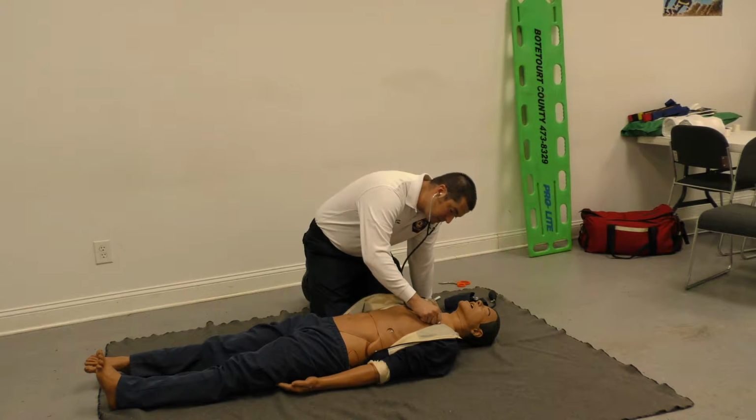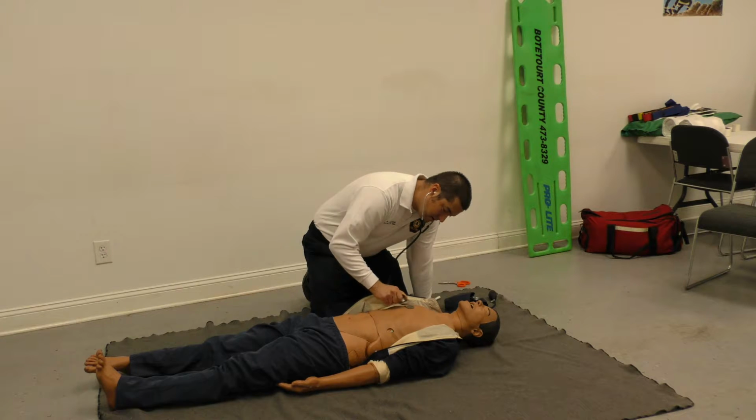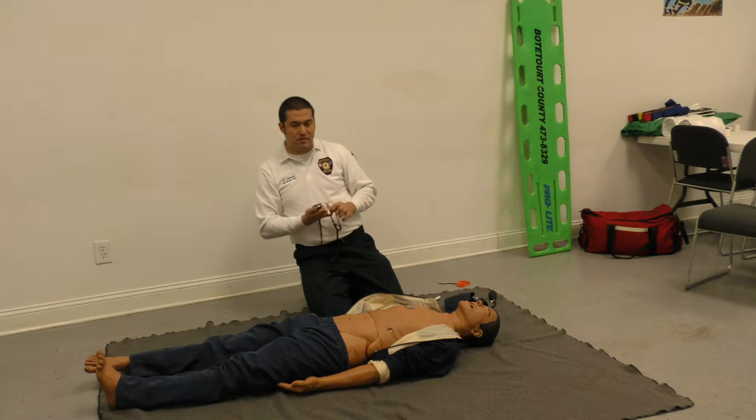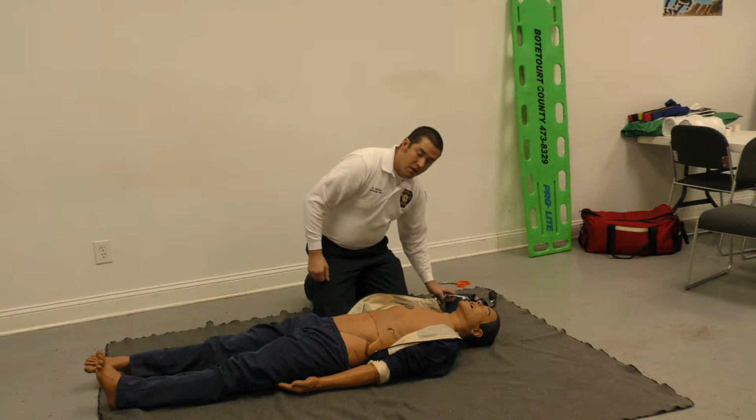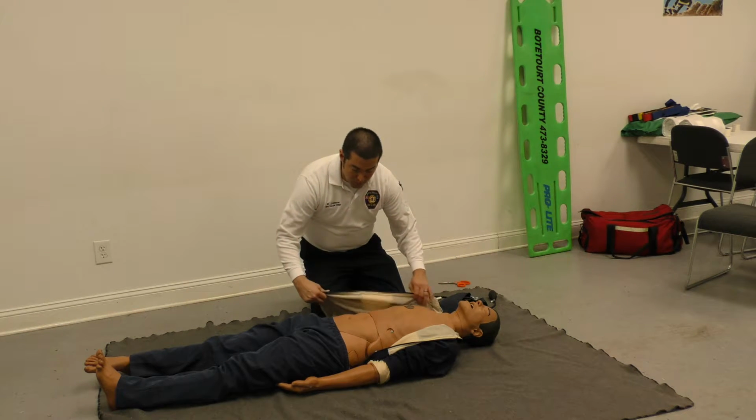Quickly listen to lung sounds. Upper chest, lower chest. I advise clear and equal lung sounds. They advise for the scenario they're a little diminished on the side of the gunshot wound, but they are present.